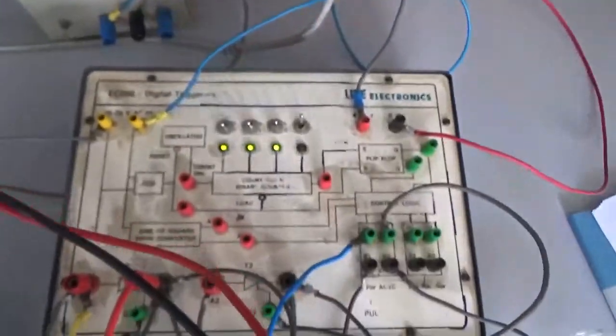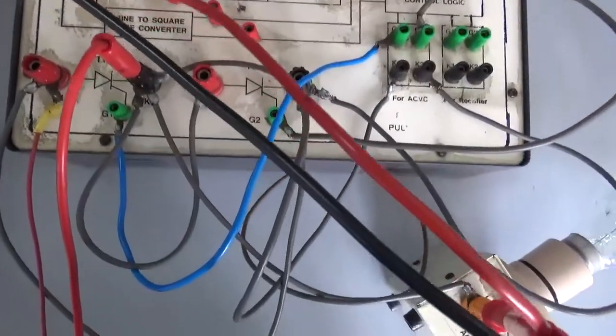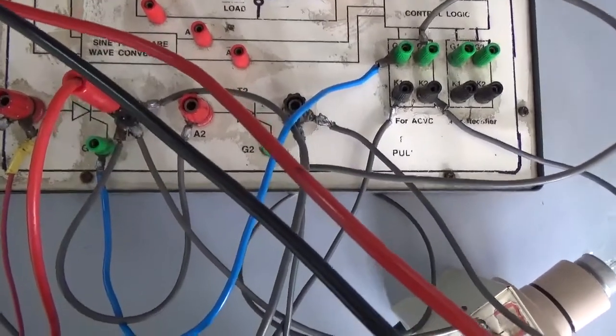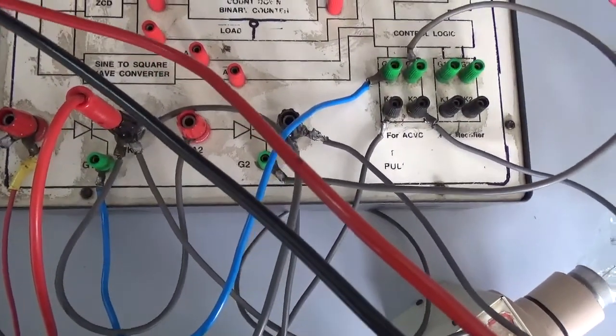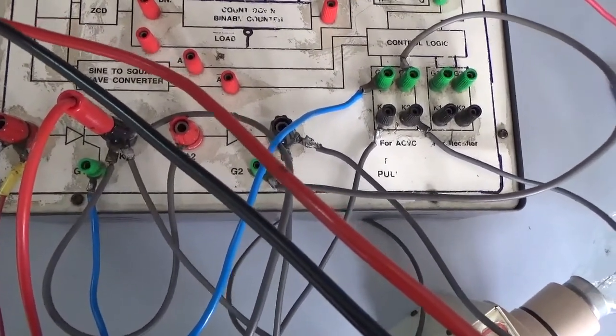In this way we can conduct this experiment. Here what we have done is we have connected both the SCRs in anti-parallel. 2 SCRs are available in the same block. We have connected them anti-parallel and rigged up the circuit.